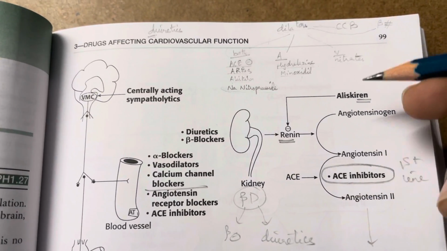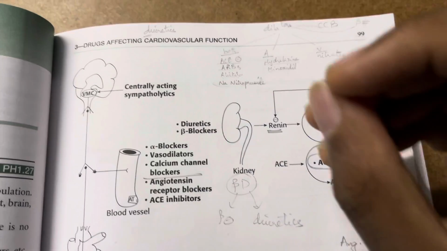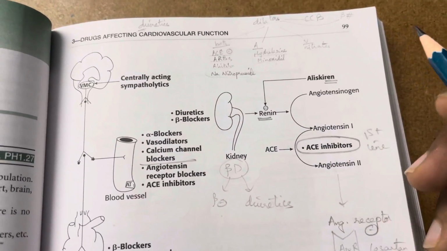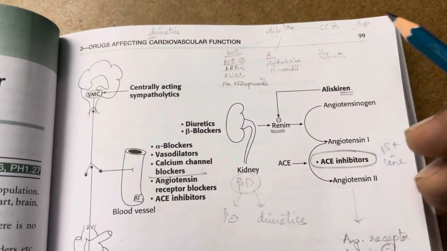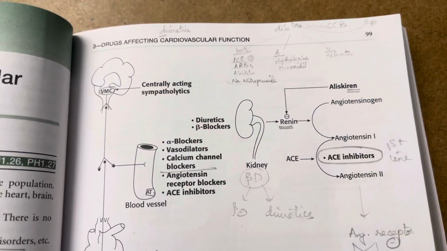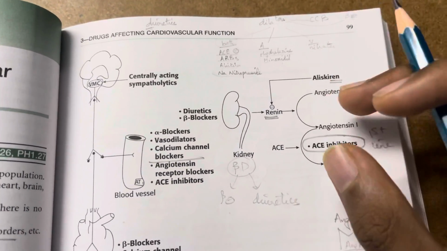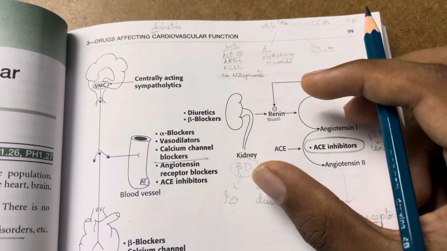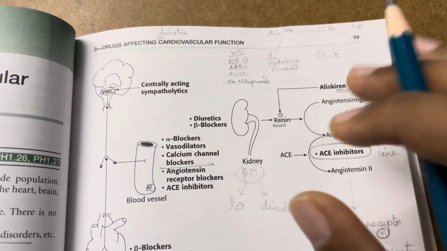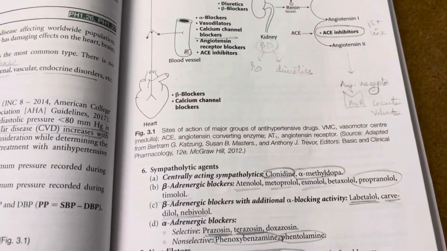Alpha adrenergic blockers depress the vasomotor center sympathetic outflow, due to which there is vasodilation, and also there is a decrease in the contraction of the heart, so BP decreases. And calcium channel blockers have a similar action. In the vascular smooth muscle, they prevent contraction by blocking calcium. So what happens is that there is a peripheral vasodilation and the BP decreases. Okay, so this is the basic classification.